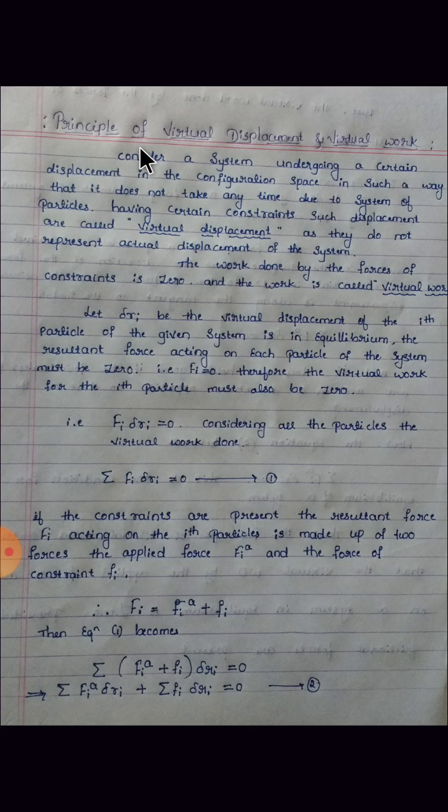Next, what I discussed: the degrees of freedom. What do you mean by degrees of freedom? The number of independent variables in which the motion of a system is described is called the number of degrees of freedom. Next, configuration space. A single particle has 3 coordinates and 2 particles have 6, and 3n minus k is called the degrees of freedom. I explained this in detail in the second class. Now in this class I will explain the principle of virtual displacement and virtual work.